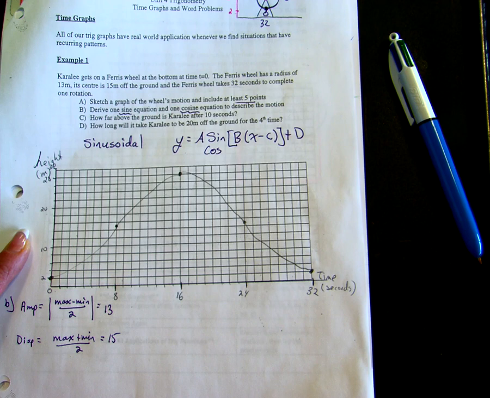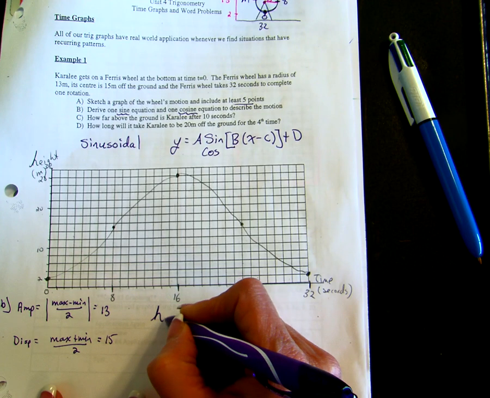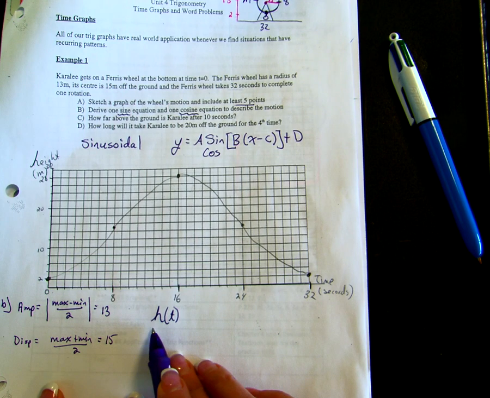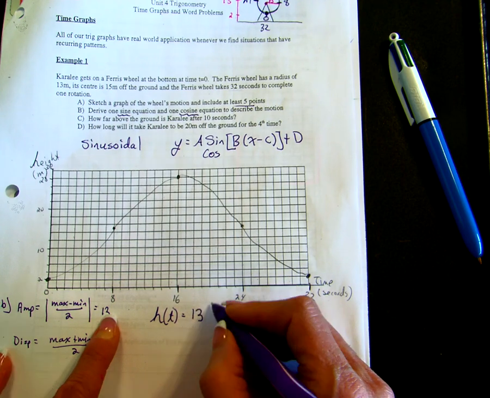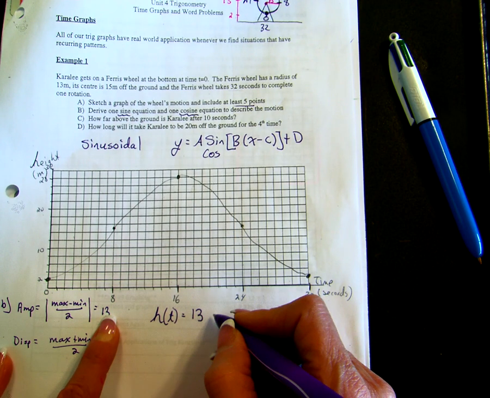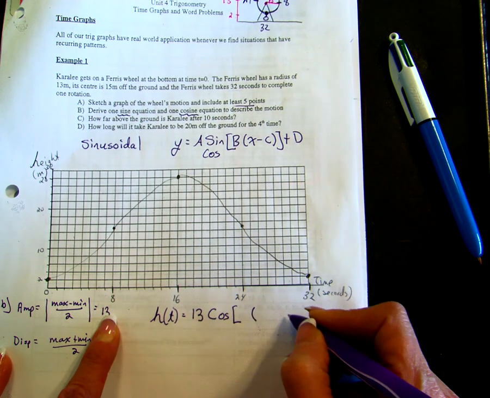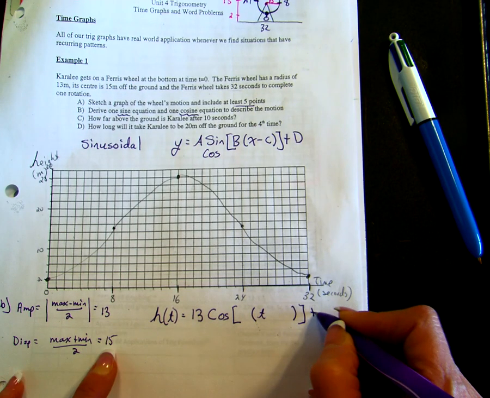Okay. So given that, we can write a function for height at any time t. H at t, so here's our function, height at any time t is going to equal our amplitude, 13. And then if I model this, I'm going to actually model this as a cos curve. I need to know the b value, I need to know the t and the phase shift, and then add the amplitude.